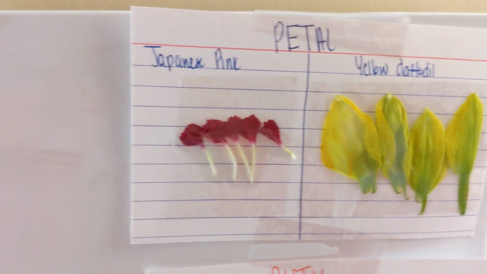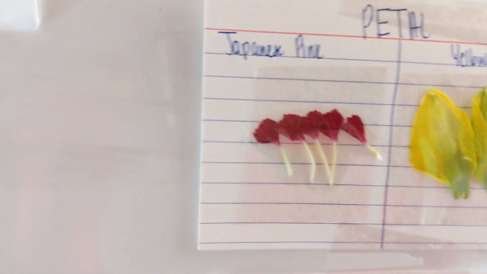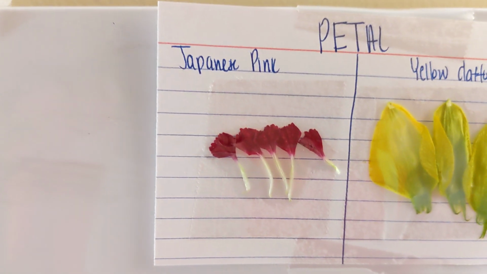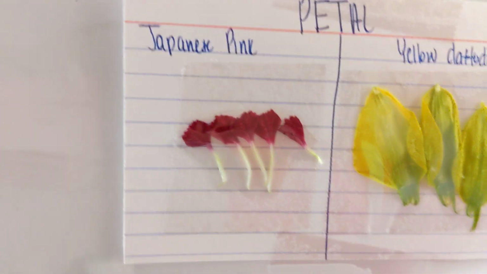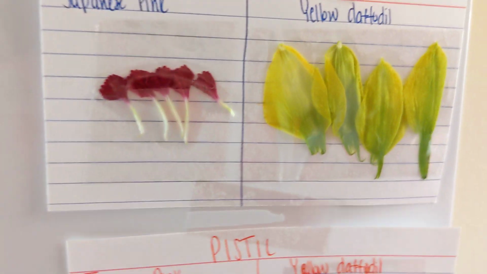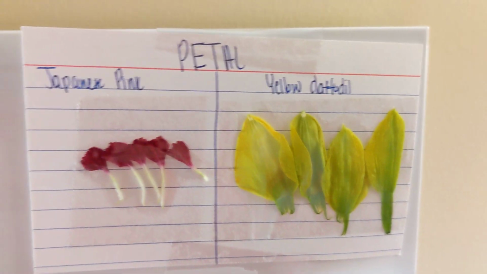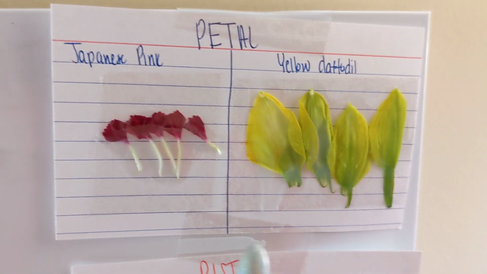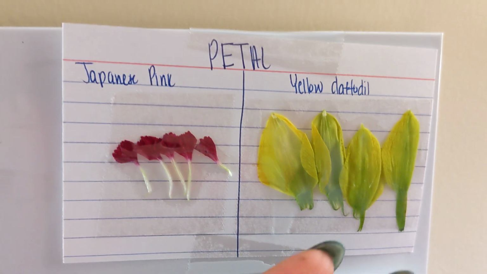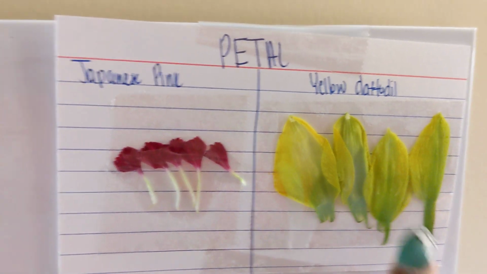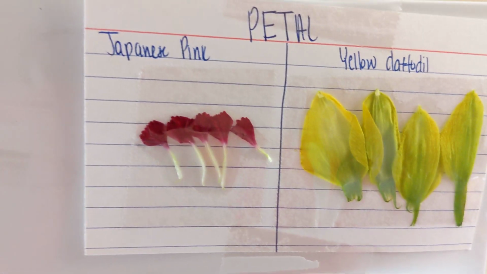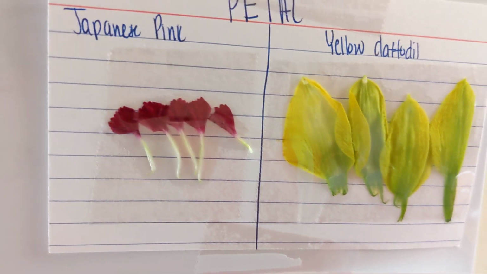Up next we have the petals. The Japanese pink has a very dark pink petal. It almost looks red in this lighting, but it is a hot pink shade. And the yellow daffodil, because again it's February, these ones were not quite as developed, because they're almost a green, but it's a very bright yellow, as you will see later on in this video.